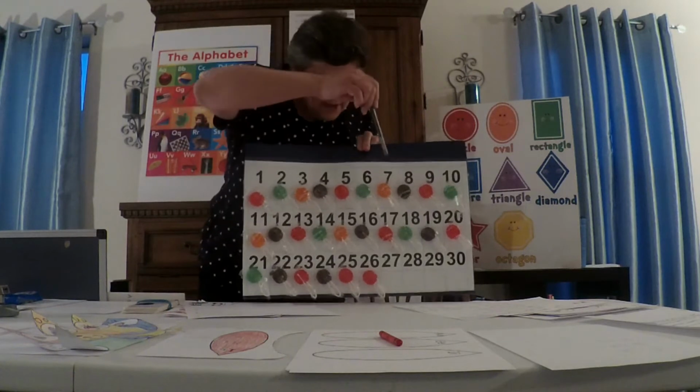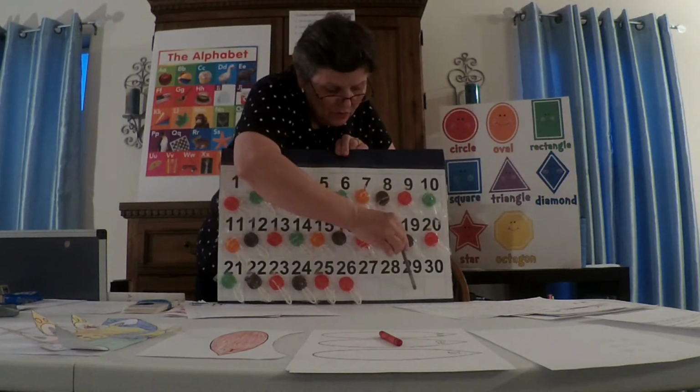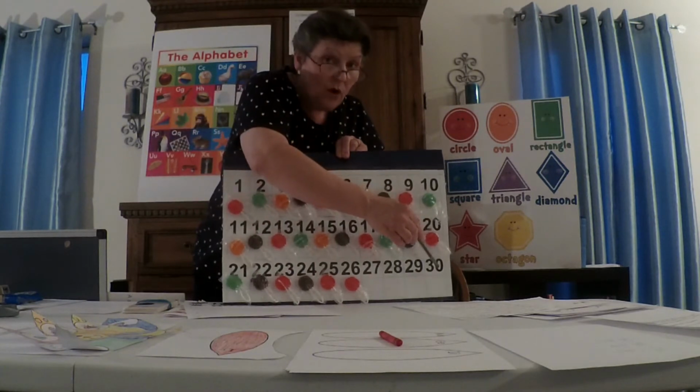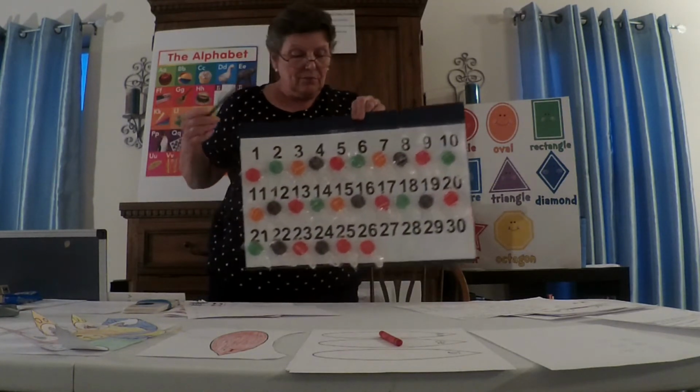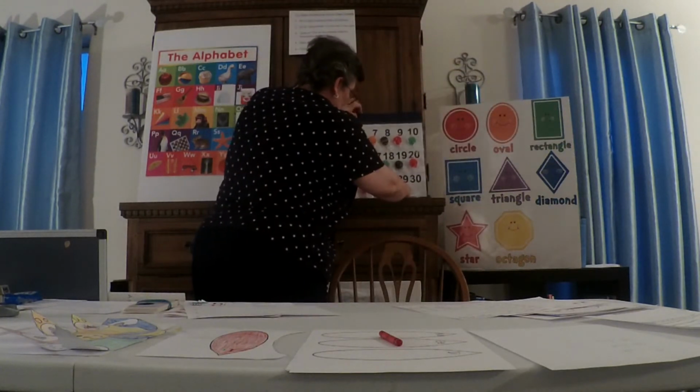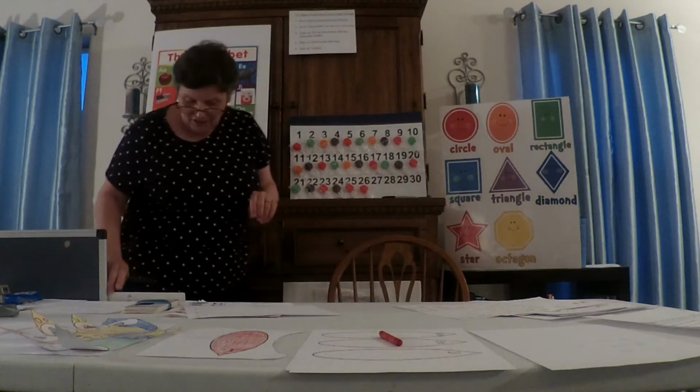Let's count how many. Let's see. 1, 2, 3, 4. Oh, I see. So 26 plus 4 more would have made 30. We would have been to our total. Now what we're going to do is we're going to go ahead and we're going to graph these.